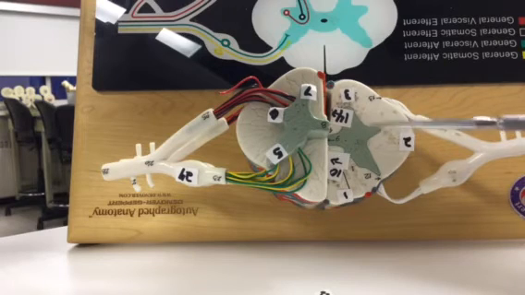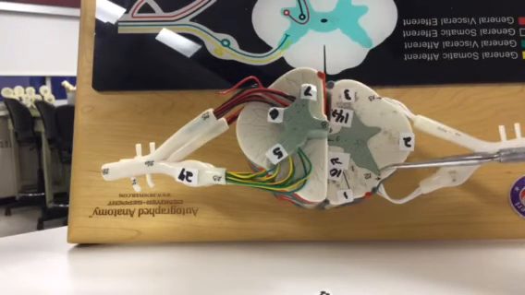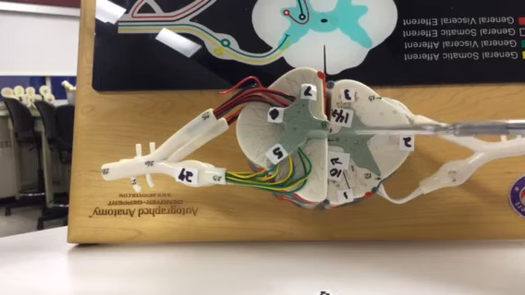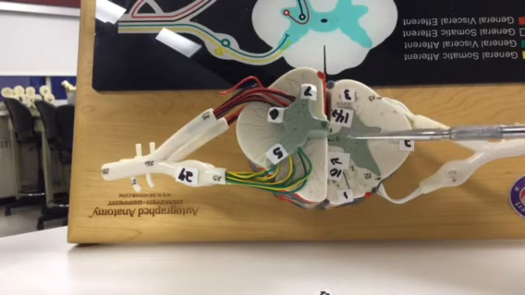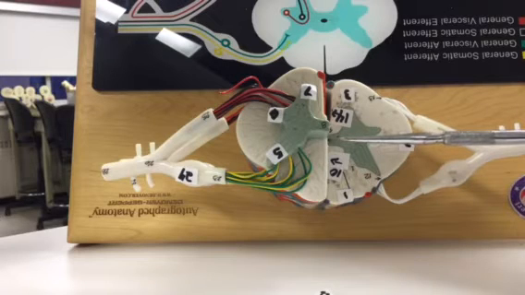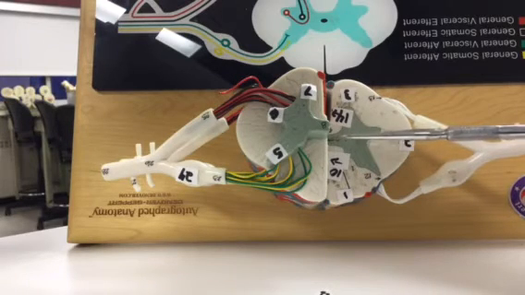So let's review that part. This is all gray matter. And what you have is a pinched in part in the center. The pinched in part is called the gray commissure. The hole down the middle is called the Central Canal. And there's some other parts on here you have to know.